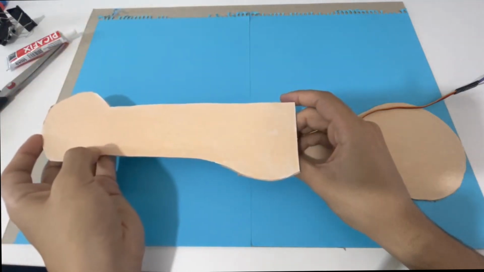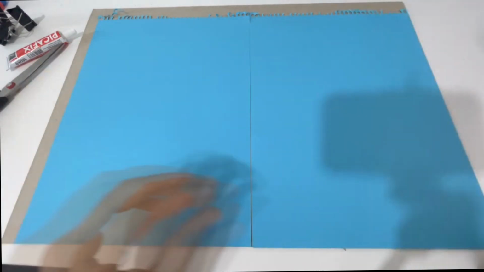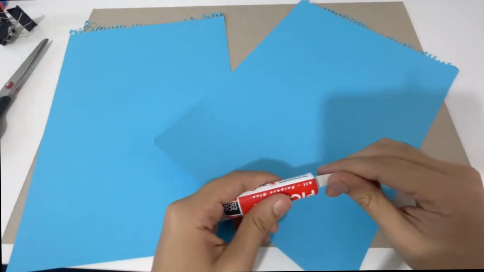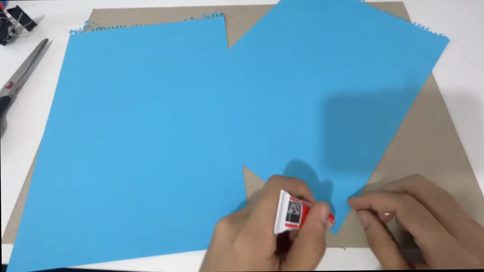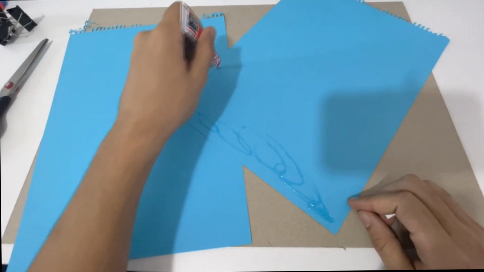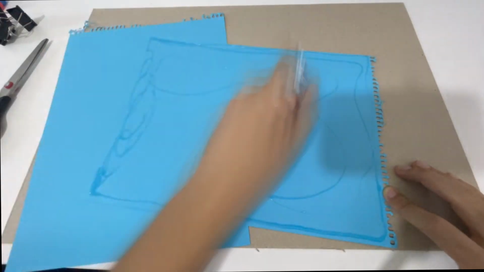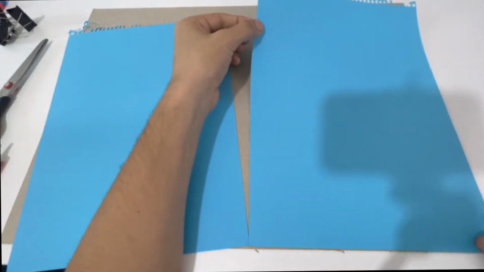So now let's come and set up our background. Let's apply glue to the back of the papers you see here. Then we paste it on our cardboard. Alright, so now let's paste our blue paper to the cardboard.